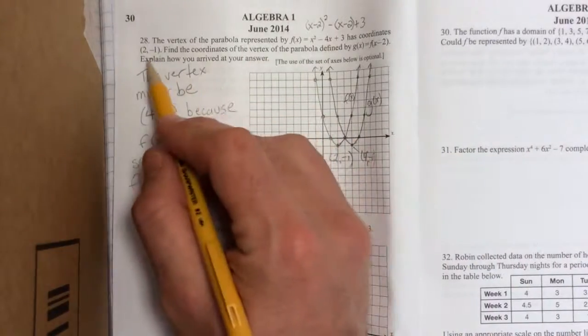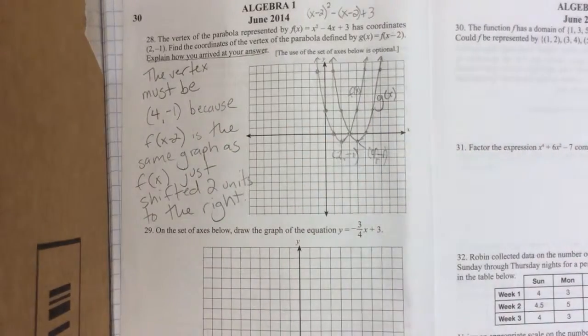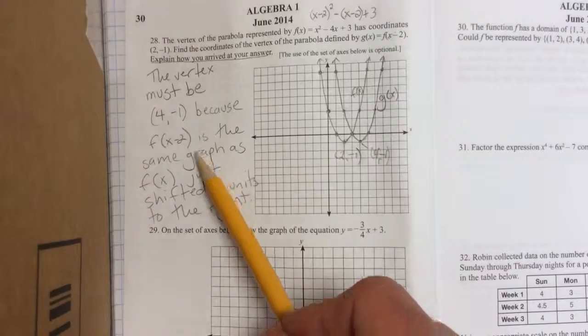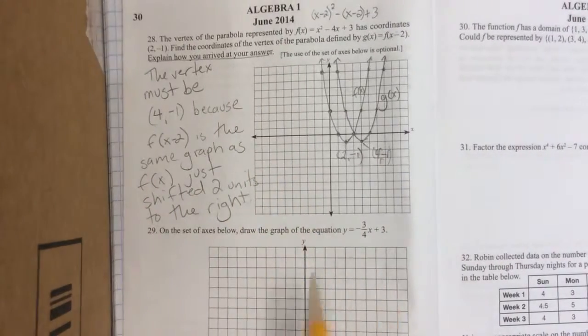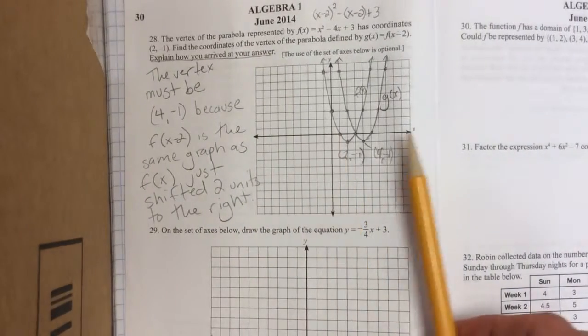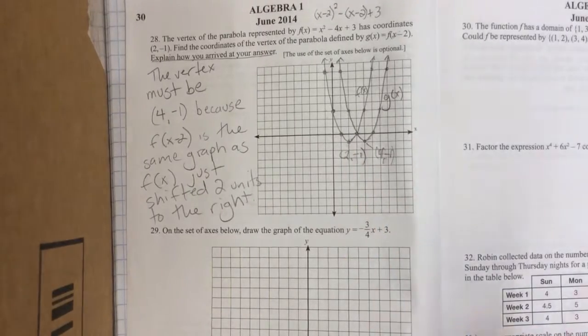Now it says here, explain how you arrived at your answer. You have to write this explanation. So here it is. The vertex must be 4, -1 because f of x minus 2 is the same graph as f of x, just shifted 2 units to the right. So you need to include some explanation there of the fact that it's shifted 2 units to the right, and that's going to make the vertex move over 2 units to the right. So that's that.